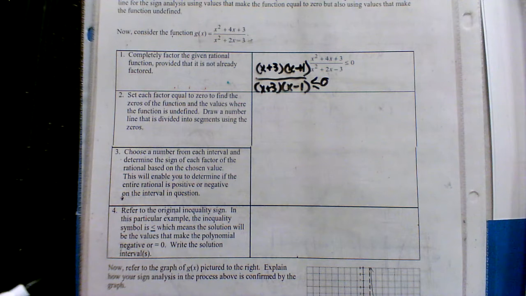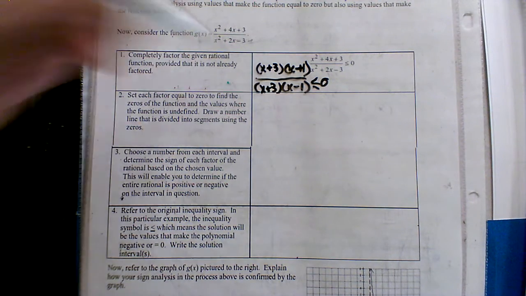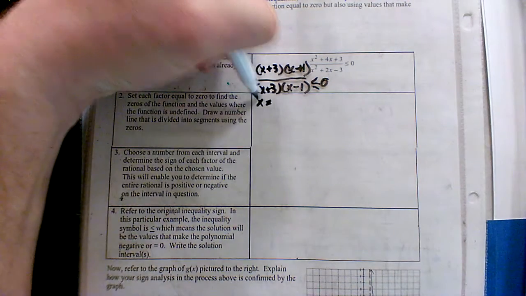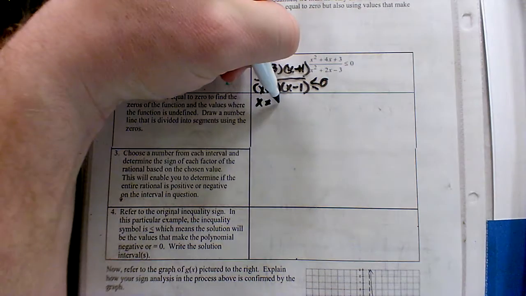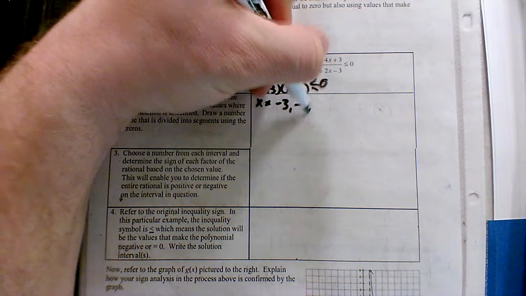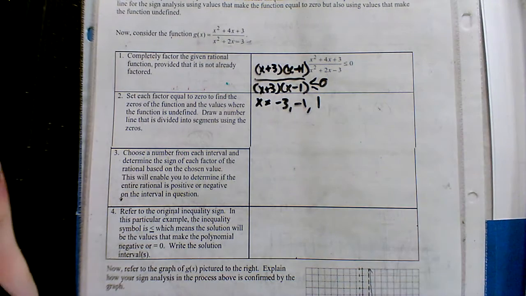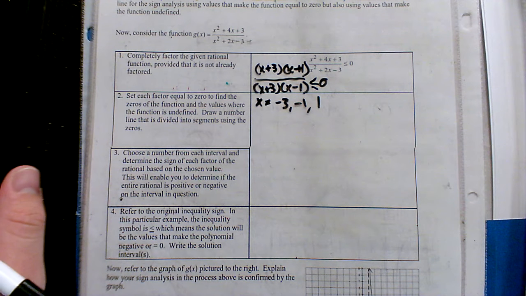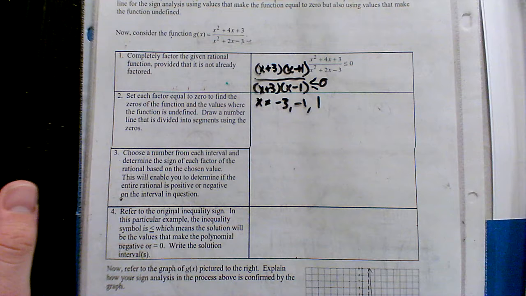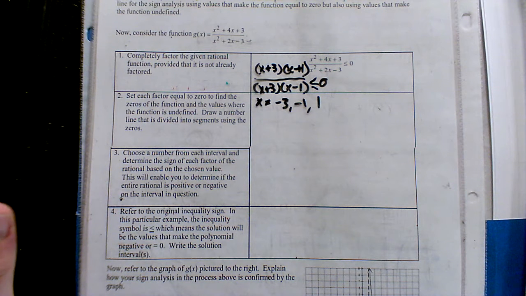Step 2, set each factor equal to 0 to find the zeros of the function and the values where the function is undefined. Draw a number line that is divided into segments using the zeros. So we know the zeros, where it's 0 or undefined, are the x values of -3, -1, and 1. That's our list of numbers that either make it undefined or 0. That was the first part it said. So set each one equal to 0 and find those values.